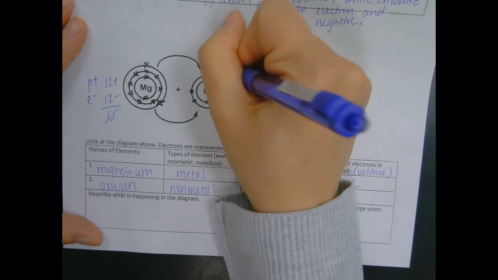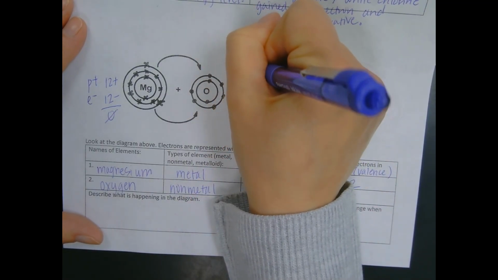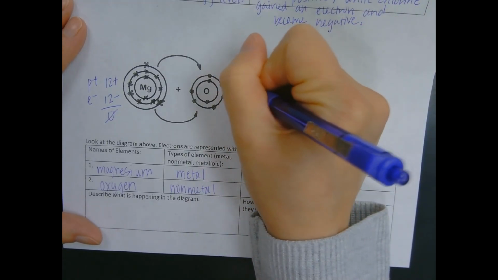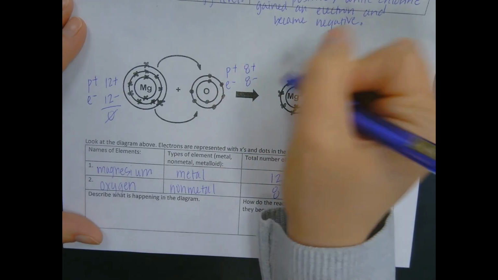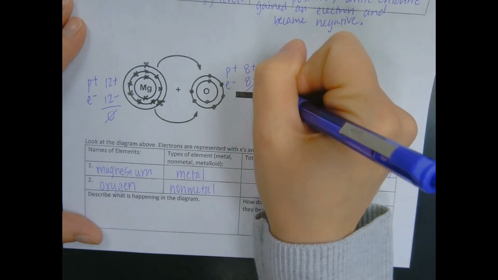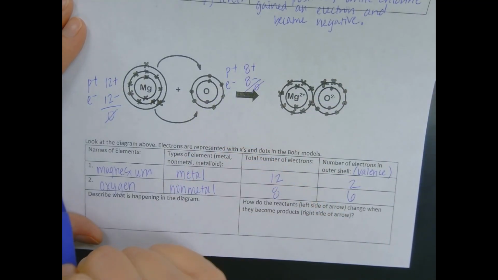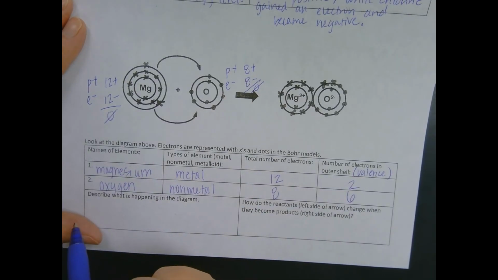Oxygen has 8 protons because its atomic number is 8, and it has 8 electrons. So +8 and a -8 added together is 0. And we see that again as a neutral element with no charge. It's just a symbol.